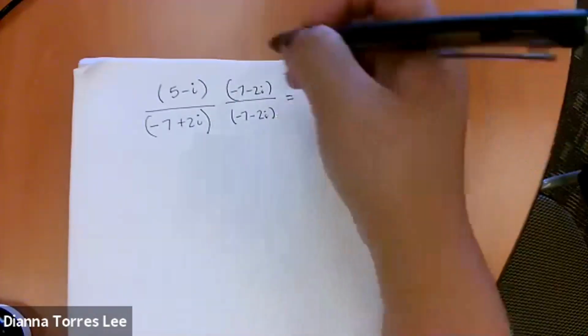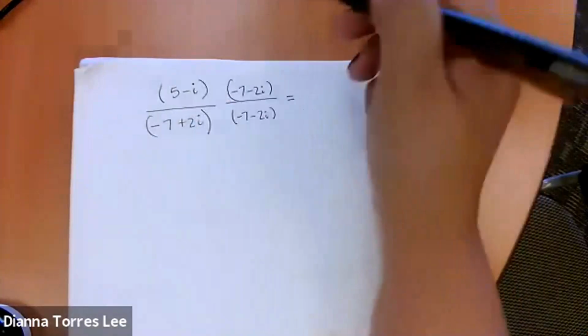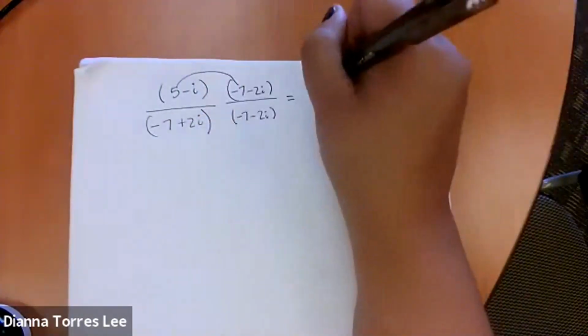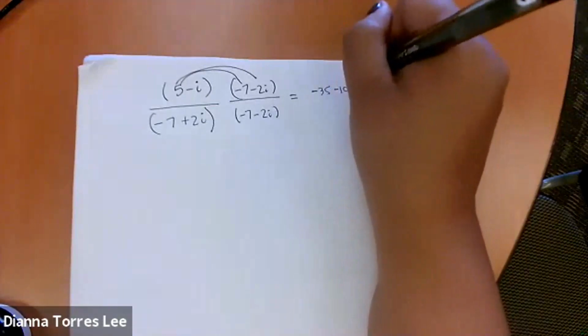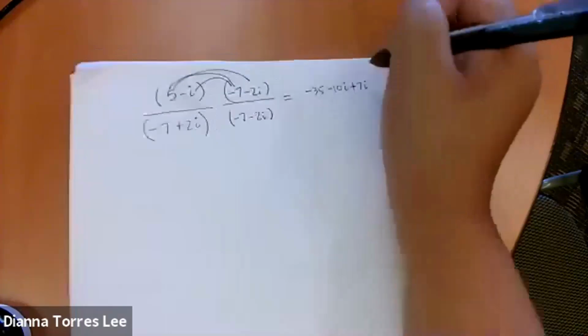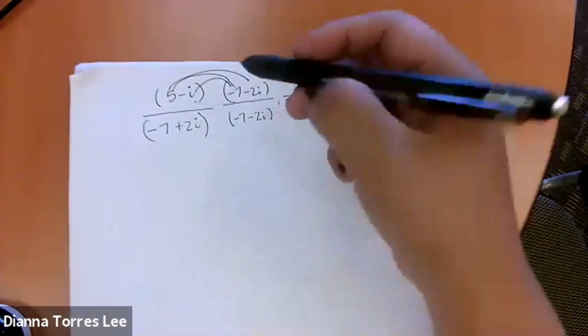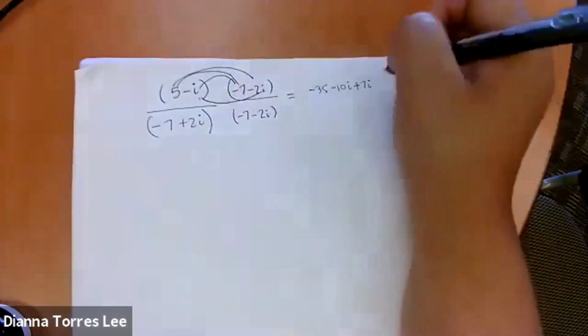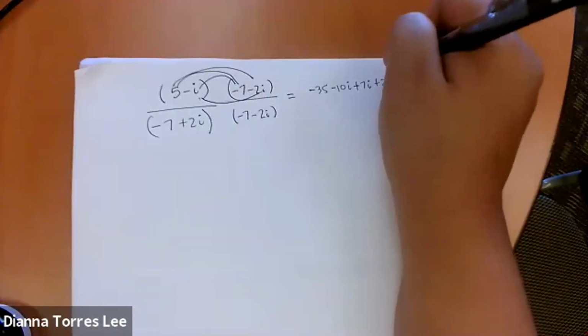On the top, I would have to do a full distribution. 5 times negative 7 gives me negative 35. 5 times negative 2i gives me negative 10i. Negative i times negative 7 gives me positive 7i. And negative i times negative 2i gives me positive 2i squared.